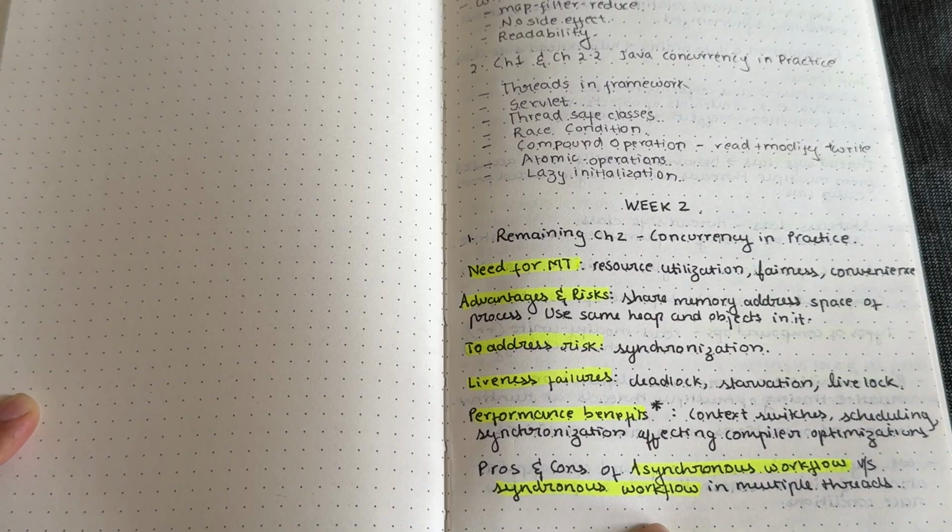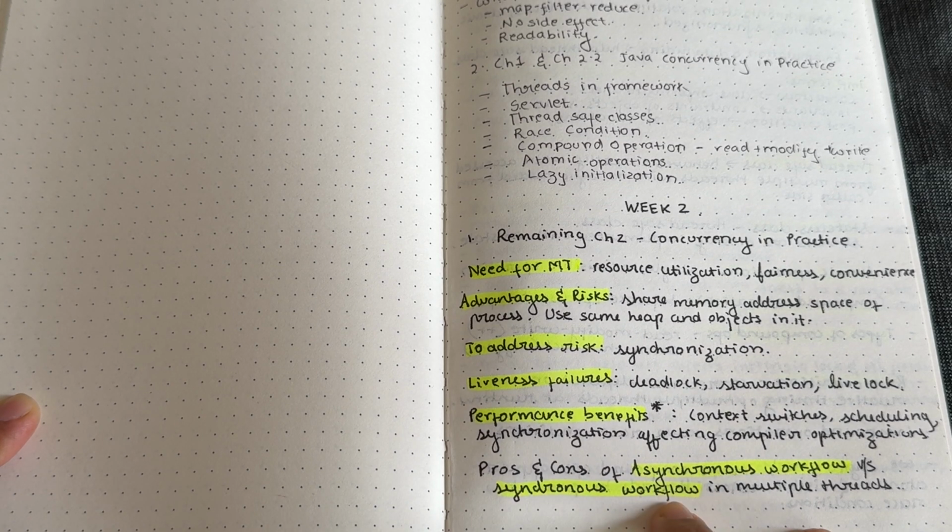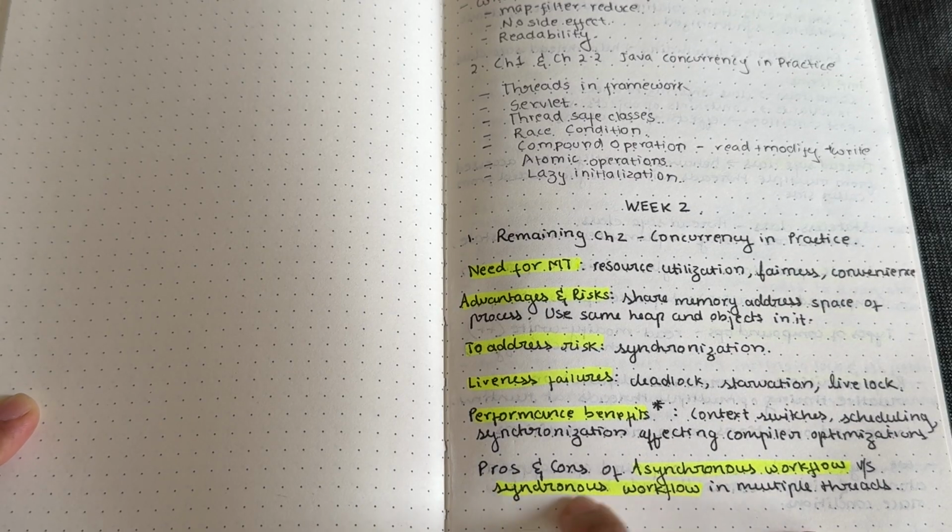In synchronous workflow, as the threads are kept waiting, a large number of threads will be required when we need to serve a large number of requests. So scalability is an issue with synchronous workflow, but the code is simpler in synchronous workflow.